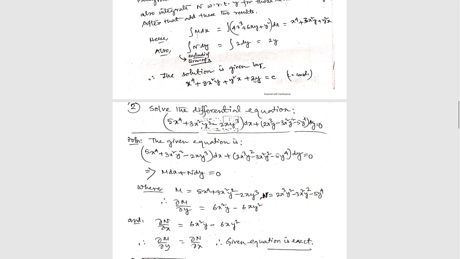And you know the exact equation has the solution of the integration of M dx plus the integration of the terms free from x, that is the terms involving only y, and you add these and that should be a constant.